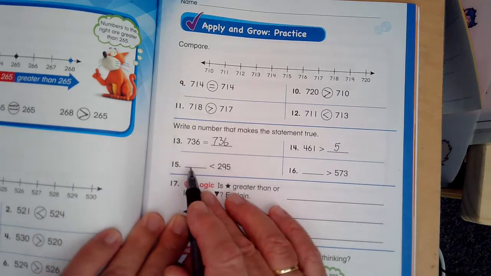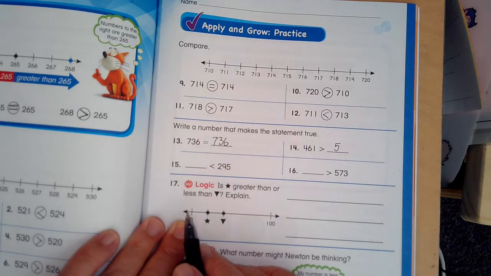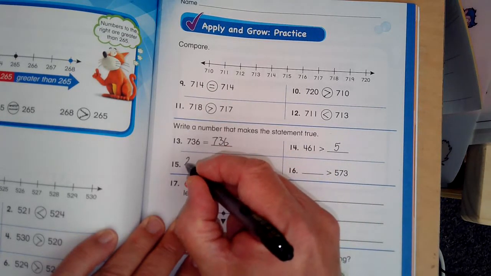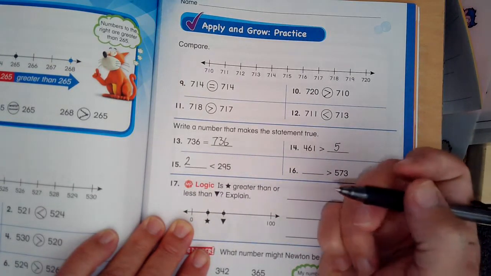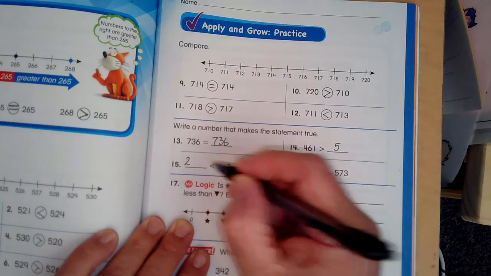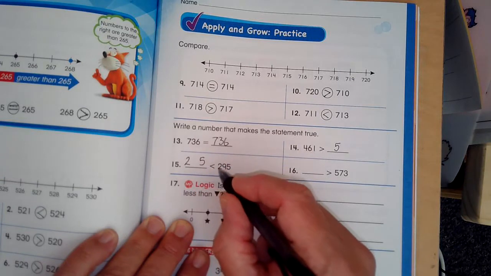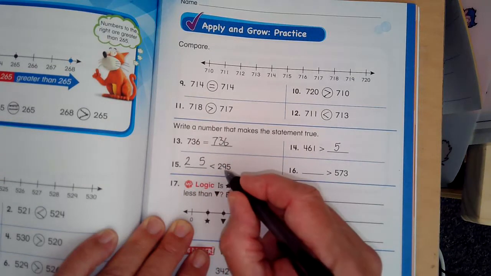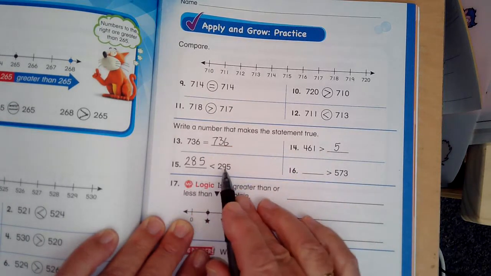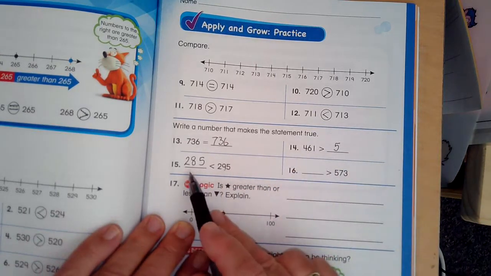All right? And a number is less than 295. Well, I can look and say, let's see, I'm going to keep my hundreds the same. And I'll keep my ones the same. That number in the middle, I need it to be less than 9. So let me just do this. 8. 8 is less than 9. 2 is the same. So that number is smaller.